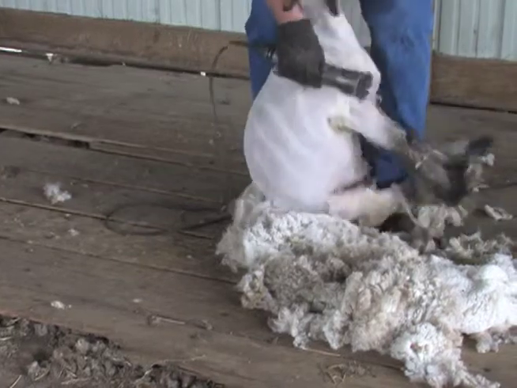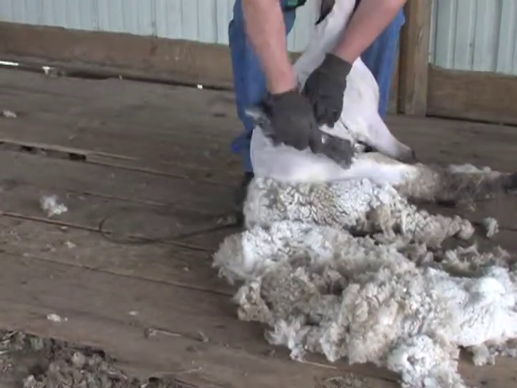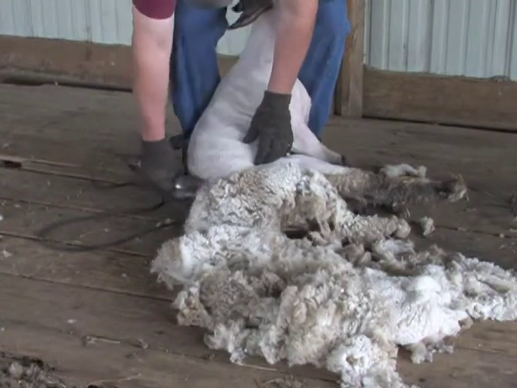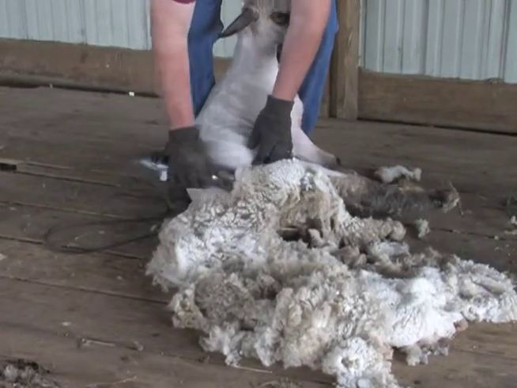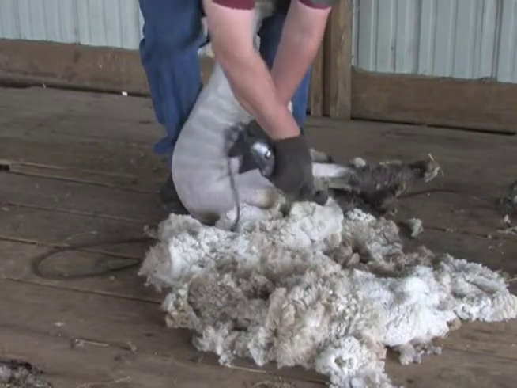When you have a full year's worth of growth, it will stay in one piece as long as you can control the animal to not fight against you. And that makes it easier for them when they grade the wool. It took me a while.